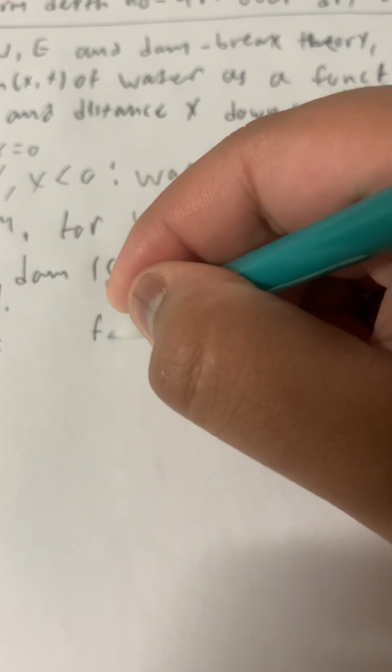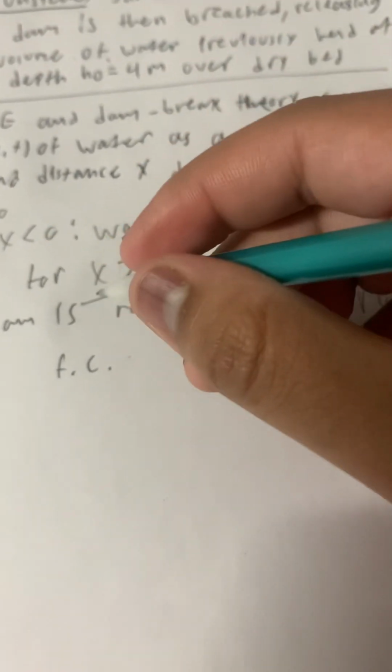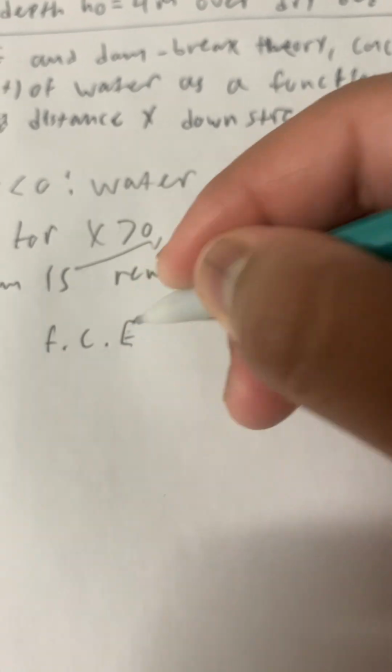Okay, so we're going to use the fluid continuity equation.